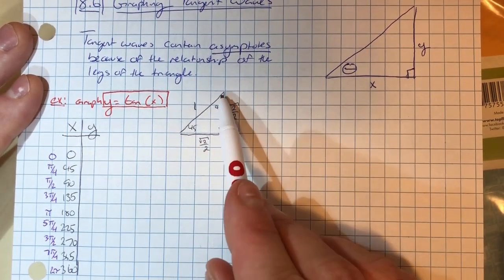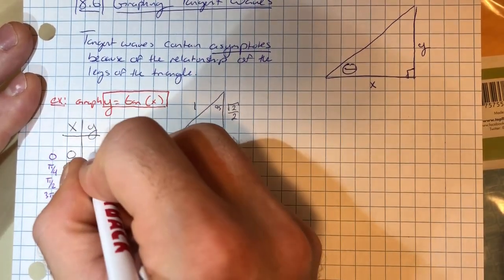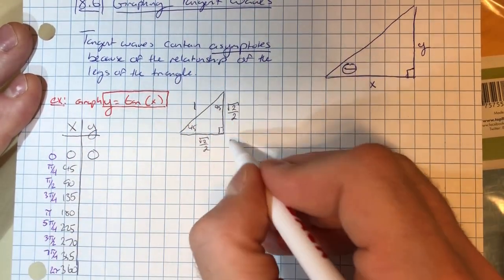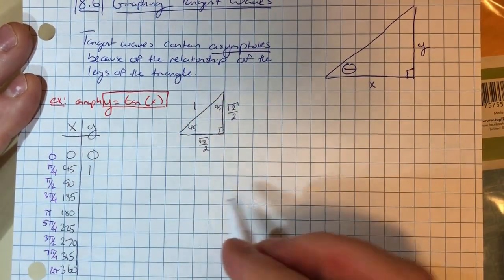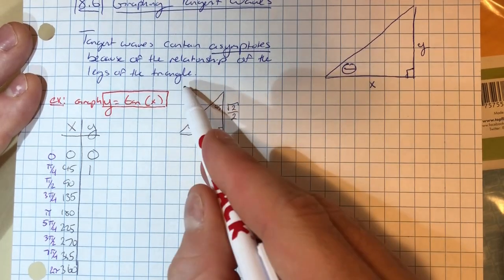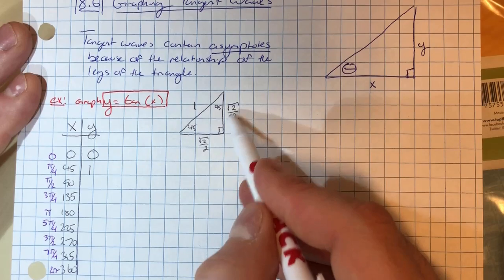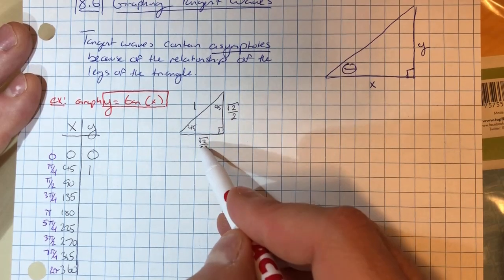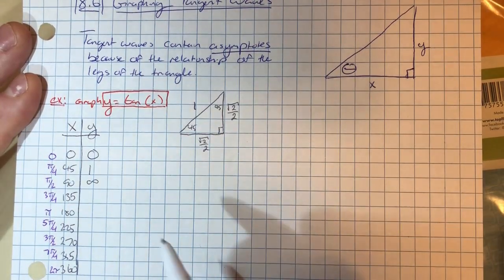So with 0 degrees, this is fully flat. Y doesn't exist, so I have a y value of 0. At 45, I take this and divide it by itself, which is going to give me a 1. And at 90 degrees, that radius is fully up. I do not have an x to divide by, so I'm taking 1 and dividing it by 0, which can't get me anything other than an infinity.